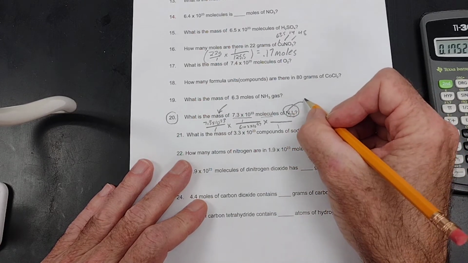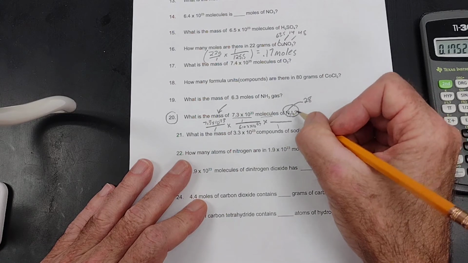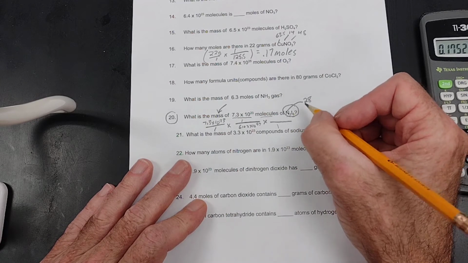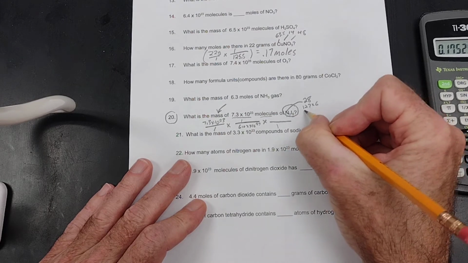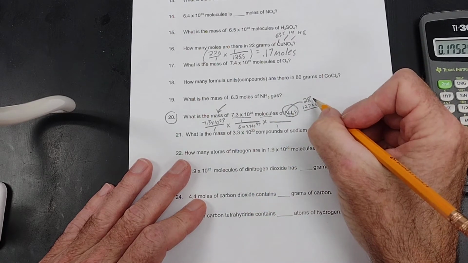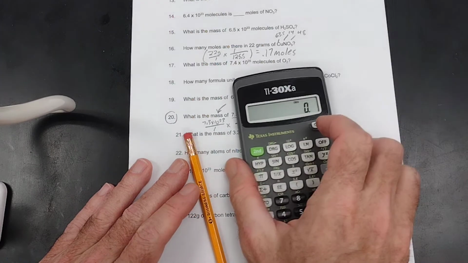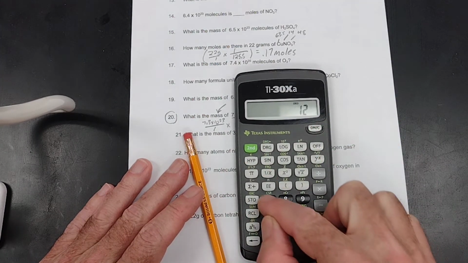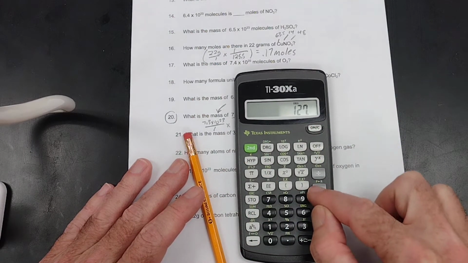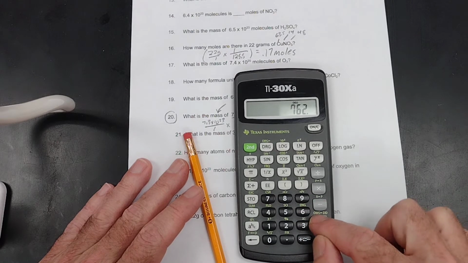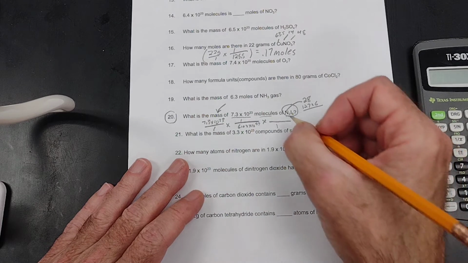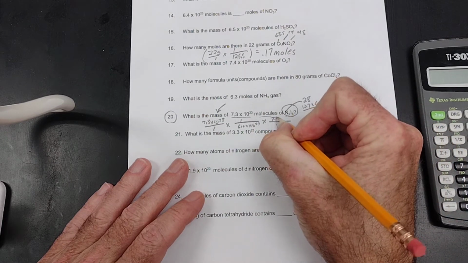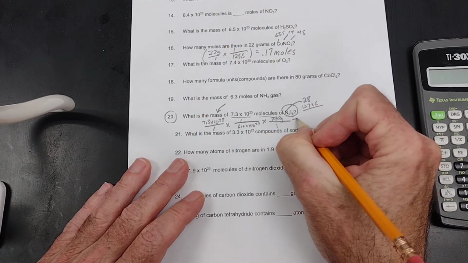2 nitrogens would weigh 28. Then iodine is 127, and there's 6 of them. So 28 plus 127 times 6. So I'll just take my calculator. 127 times 6 plus 28. 790. Wow, that is heavy. That is a heavy molar mass.